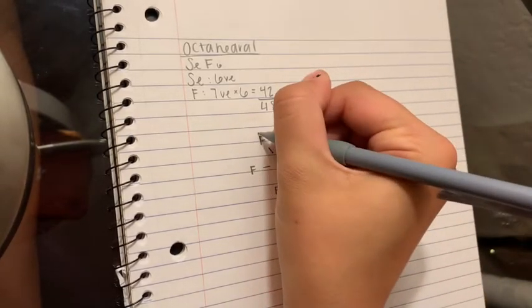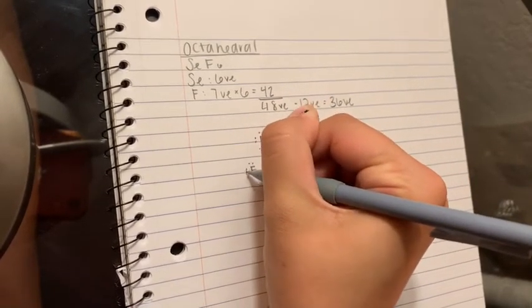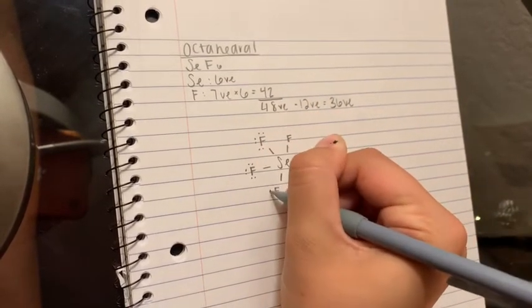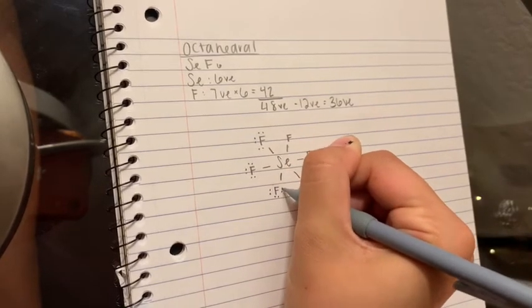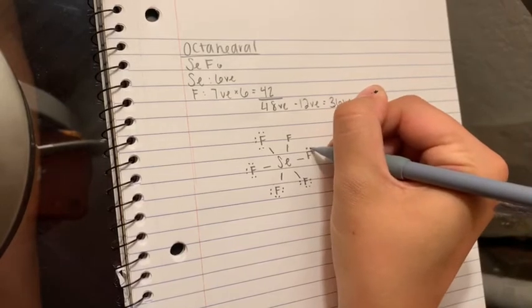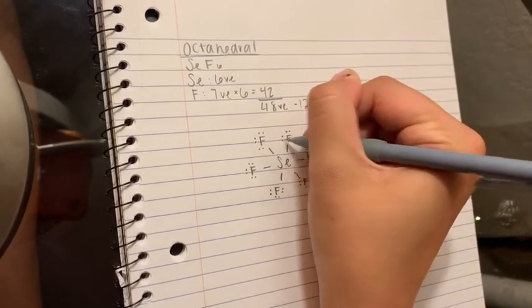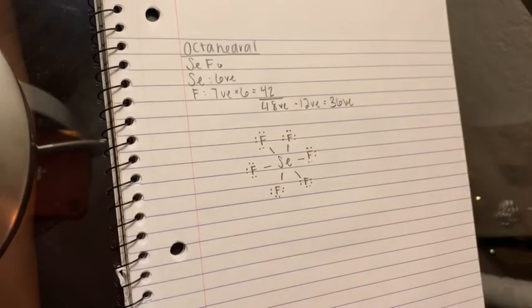So then we're going to add those on here. 1, 2, 3, 4, 5, 6, 7, 8, 9, 10, 11, 12, 13, 14, 15, 16, 17, 18, 19, 20, 21, 22, 23, 24, 25, 26, 27, 28, 29, 30, 31, 32, 33, 34, 35, 36.